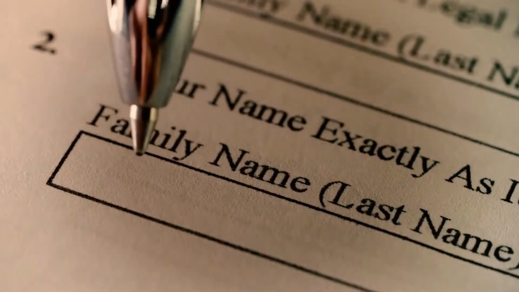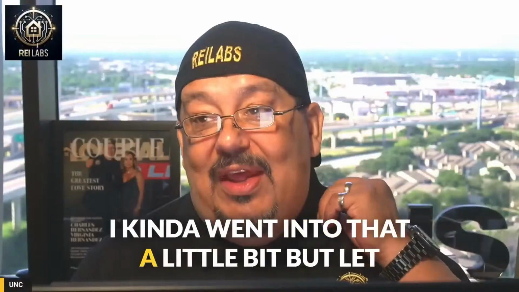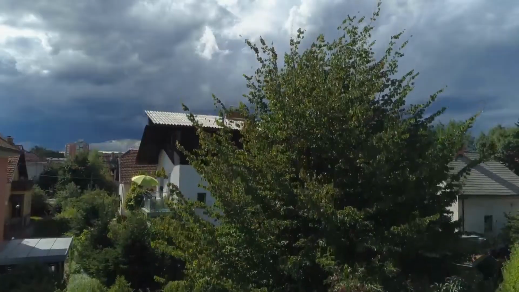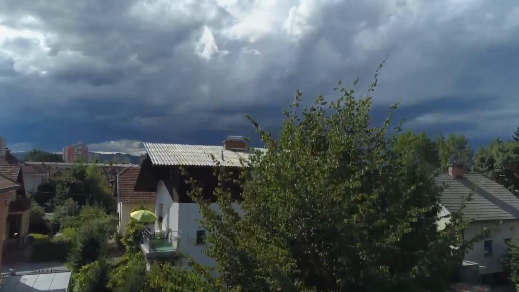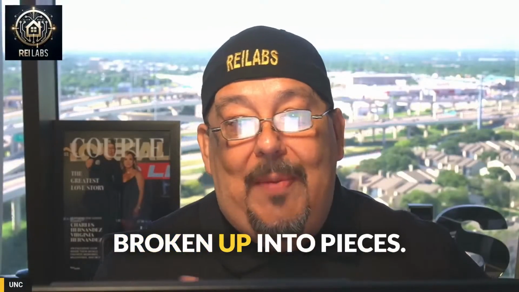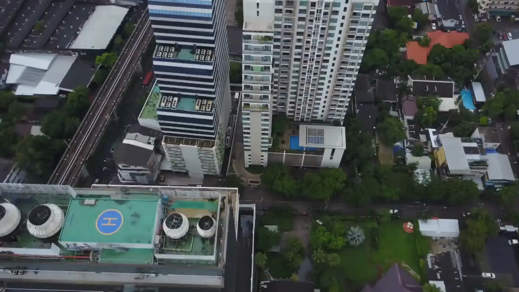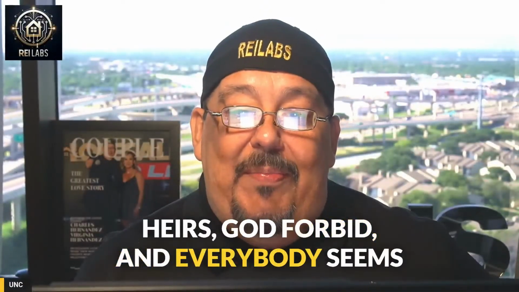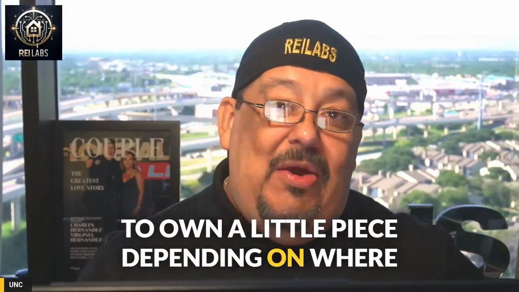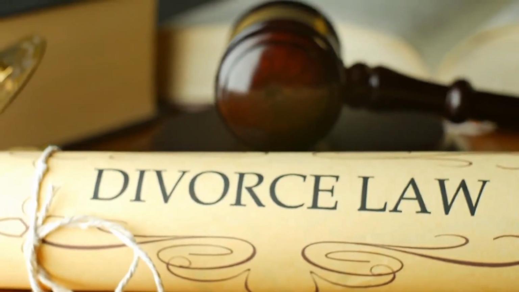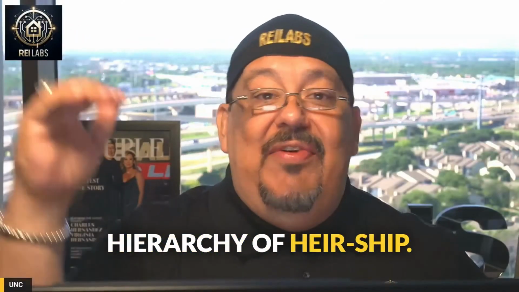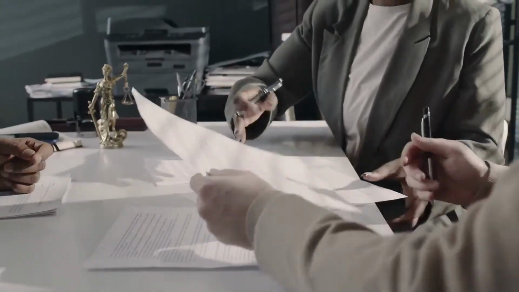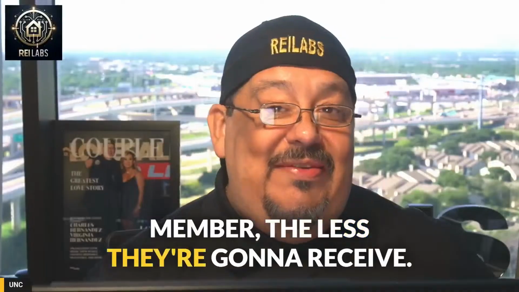So guys, what is fractured equity? I kind of went into that a little bit, but let me explain to make it a little bit simple. Fractured equity means property that has value, but it's fractured, it's broken up into pieces. There's maybe 2 heirs, 10 heirs, 20 heirs, God forbid, and everybody seems to own a little piece depending on where they fall in the hierarchy of heirship. The farther removed they are from the original owner or the original family member, the less they're going to receive.